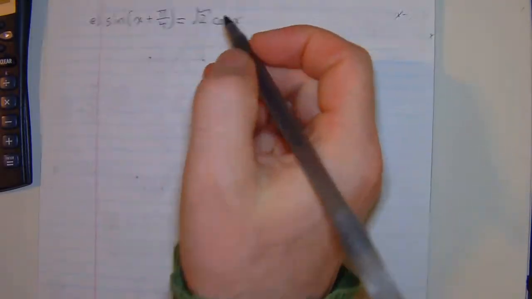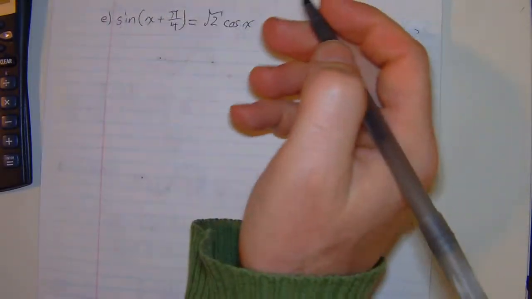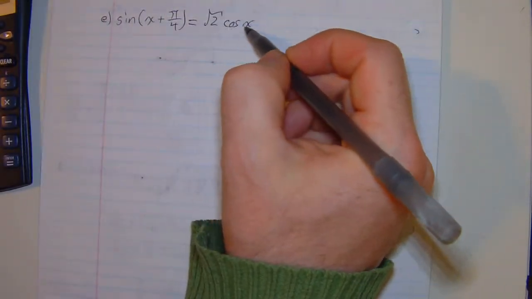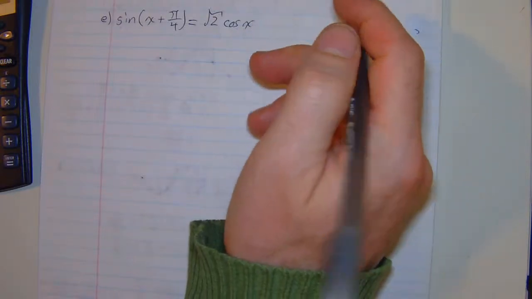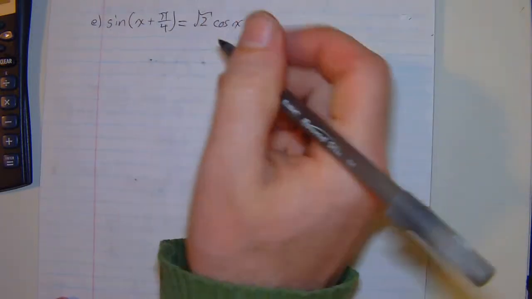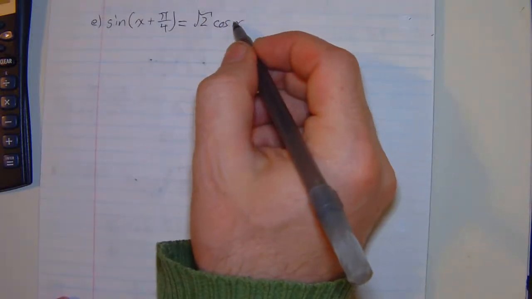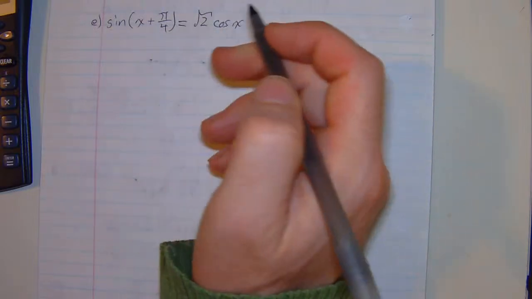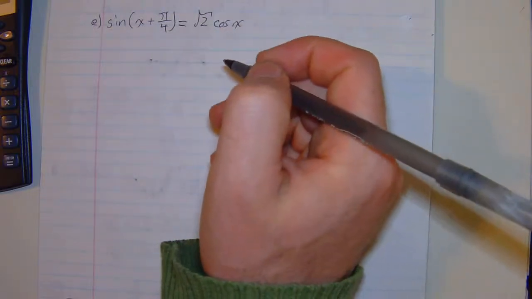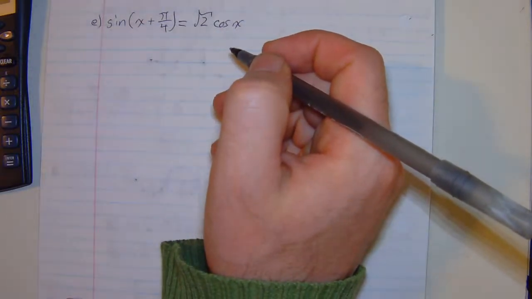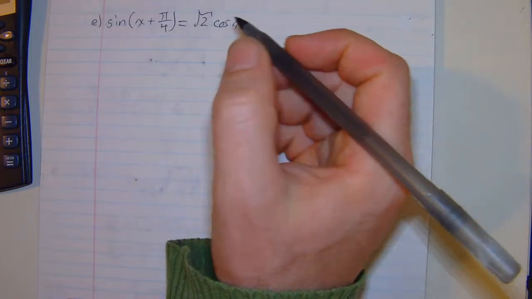So how are we going to solve this? Well, we'd like to be able to do sine inverse, but sine inverse of a cosine is going to be not very good. We'd like to be able to do cos inverse, but cos inverse of a sine is going to be, again, not very good. So how can we go about doing this?